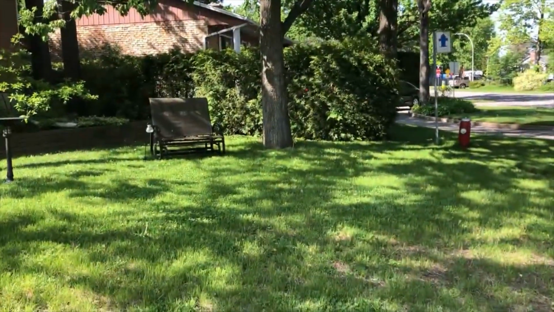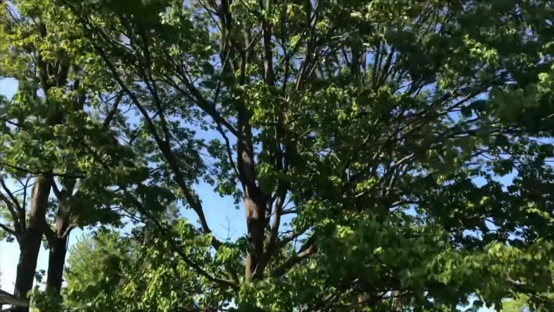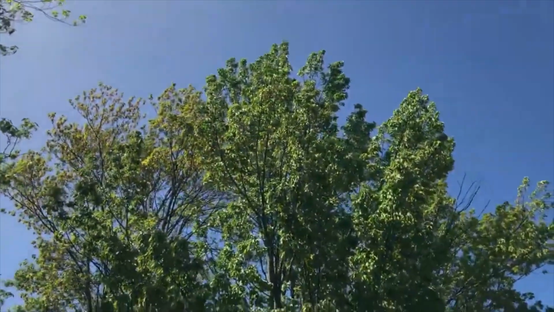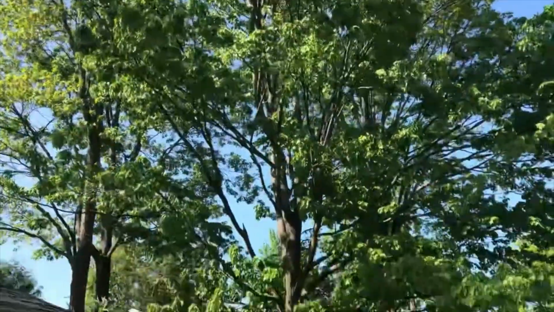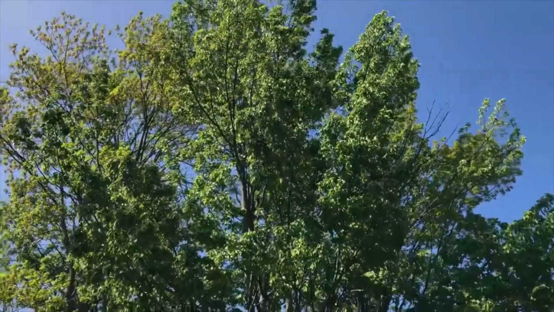Okay, so there's the tree. It's right next to our bench. And it is quite a tall tree. Hard to show all of it from here. There. So that is a tall tree. We're gonna find out how tall.